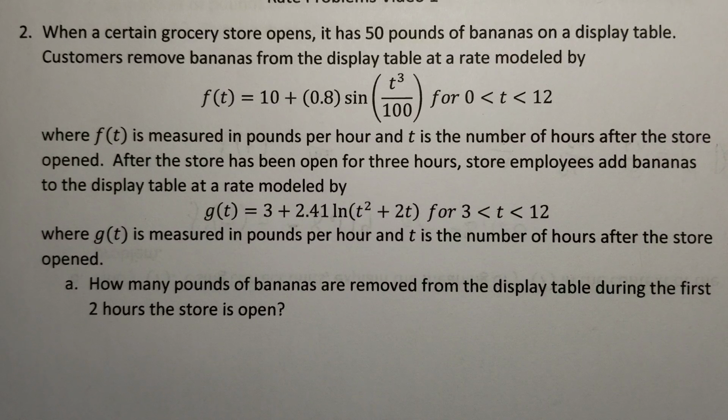After the store has been open for 3 hours, store employees add bananas to the display table at a rate modeled by g of t, for 3 < t < 12, where g of t is measured in pounds per hour, and t is the number of hours after the store opened. So I emphasize the word rate because I think that it gives us an idea of what level the functions that we're given in a very complex problem like this, what level our function is at.